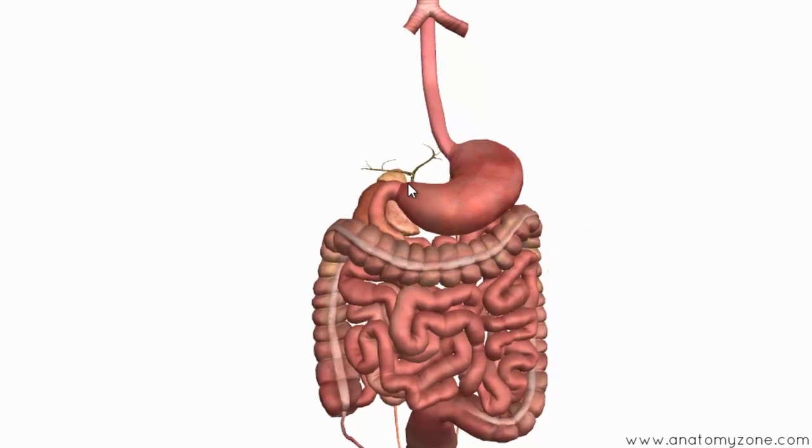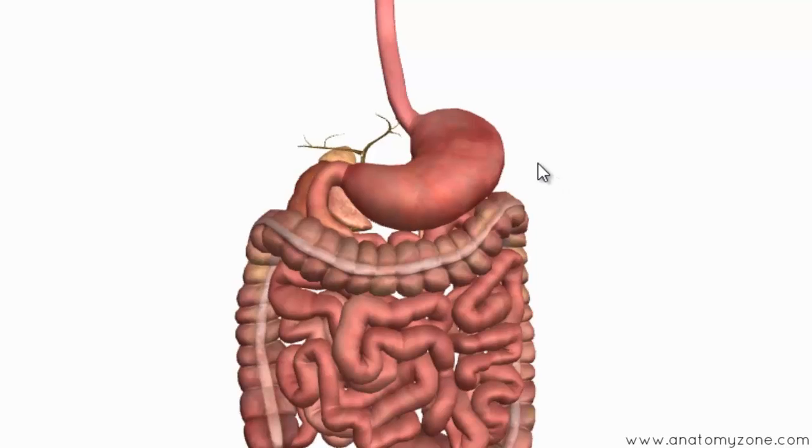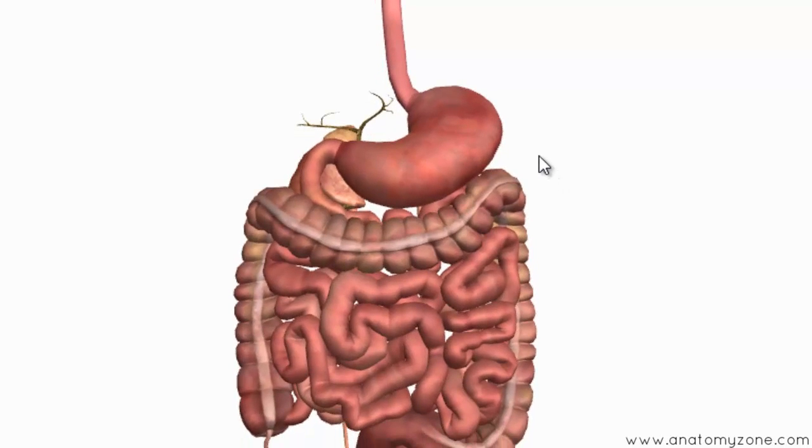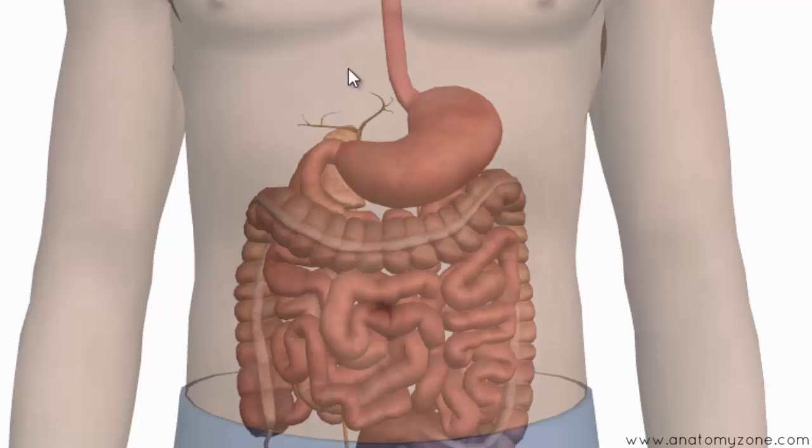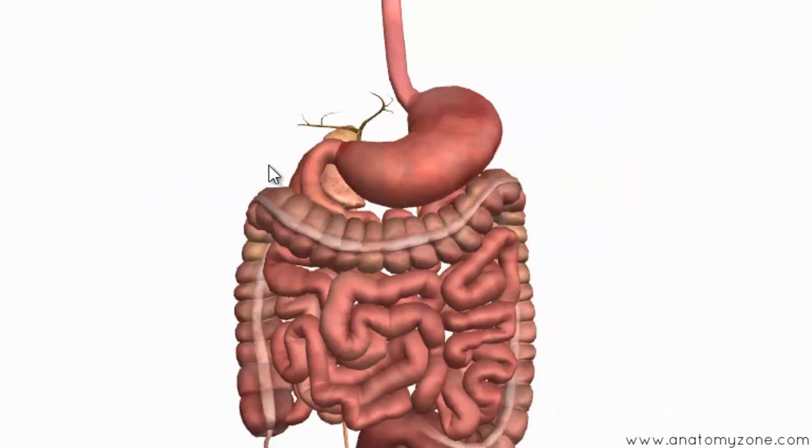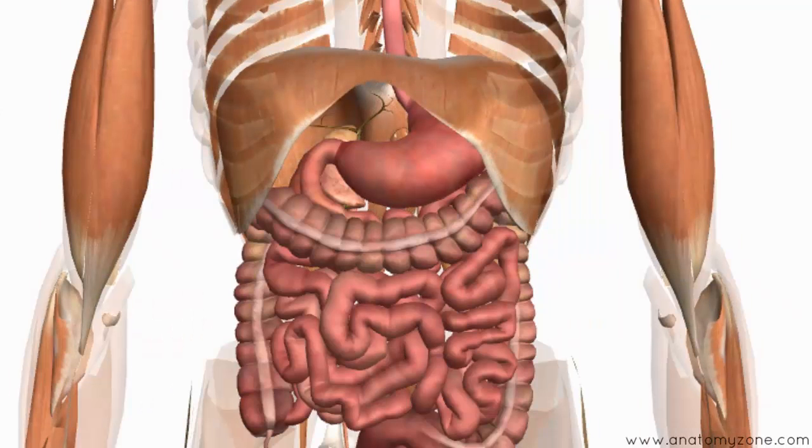So next we've got the stomach, which I'm sure you're well aware of and I've pointed out a few times already. The stomach is a muscular sac and it sits in the upper left abdomen. You can see its position here relative to the surface of the body. And it also lies under the diaphragm. If I bring in the muscle, you can see the diaphragm sitting over the stomach.